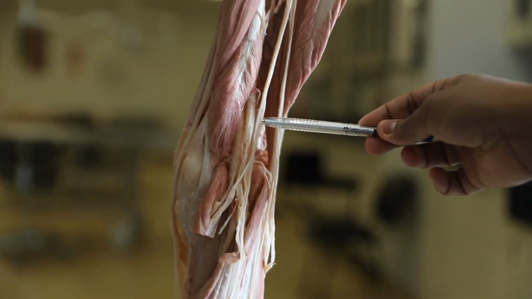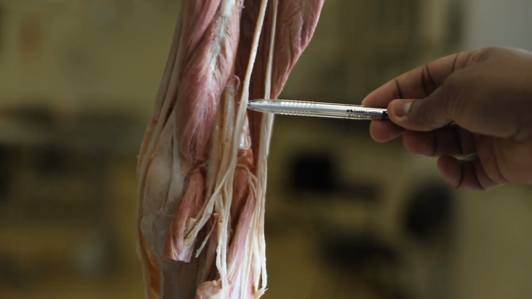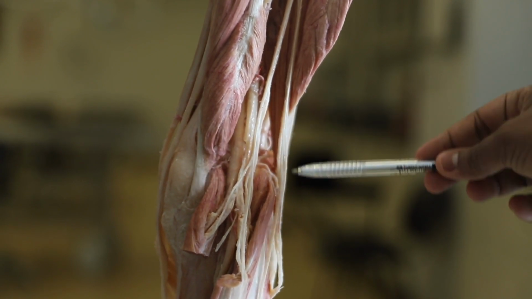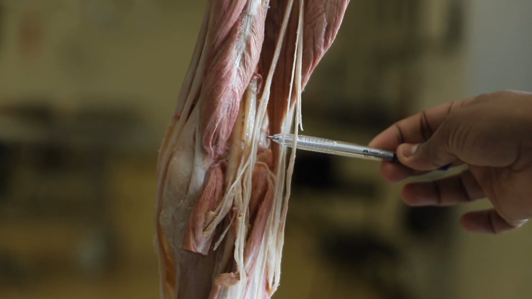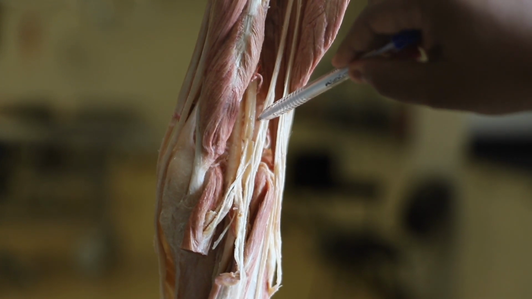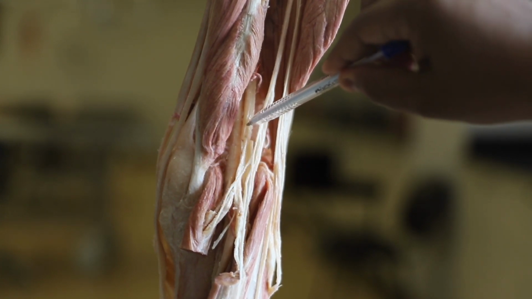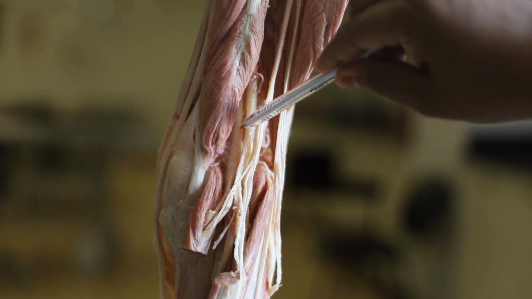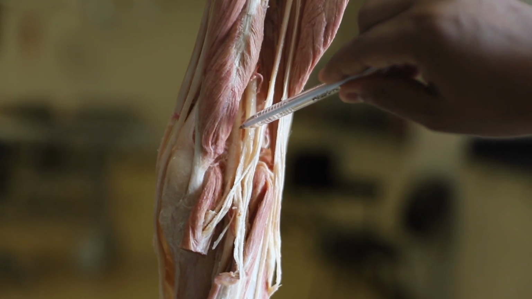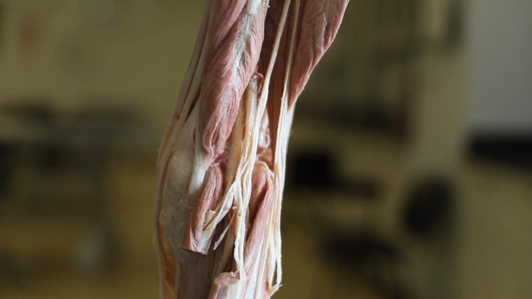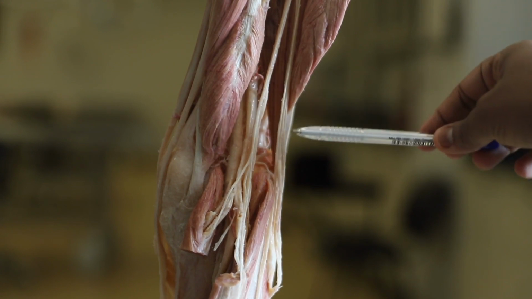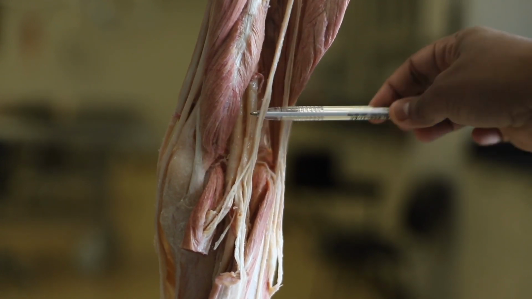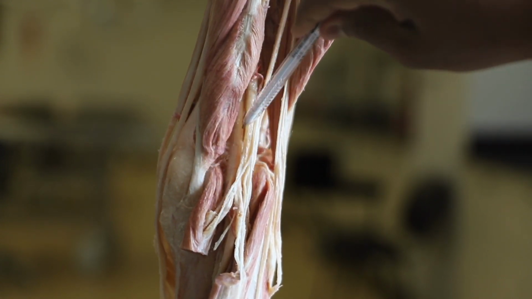This is the tibial nerve, while over here is the common peroneal or common fibular nerve. Then we have the popliteal vein in a superficial position, then the deepest one, most anterior, the popliteal artery. So from superficial to deep, or from backward to anterior: branches of the sciatic nerve, then the popliteal vein, then the popliteal artery.